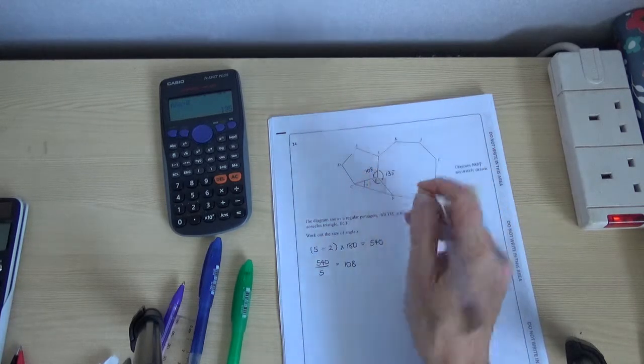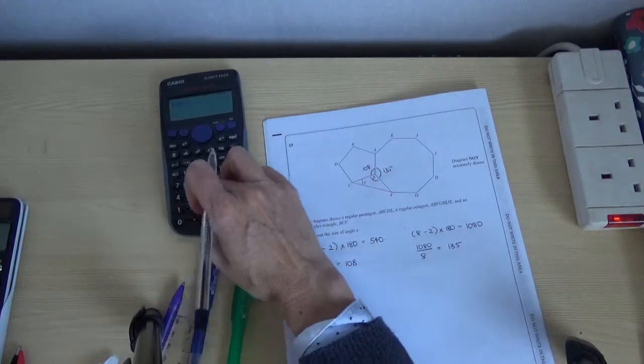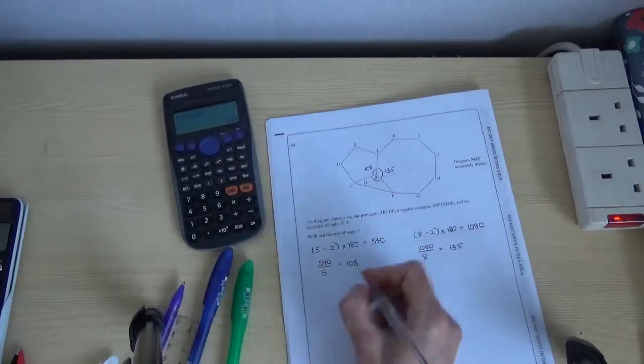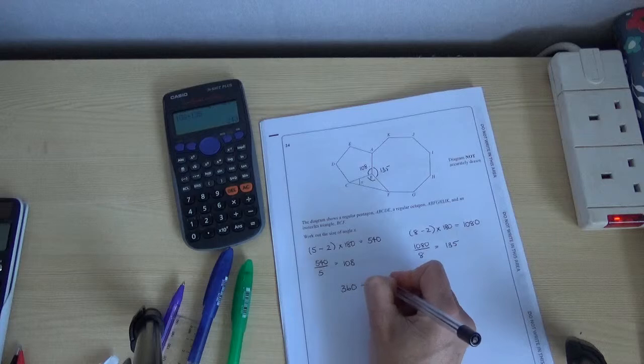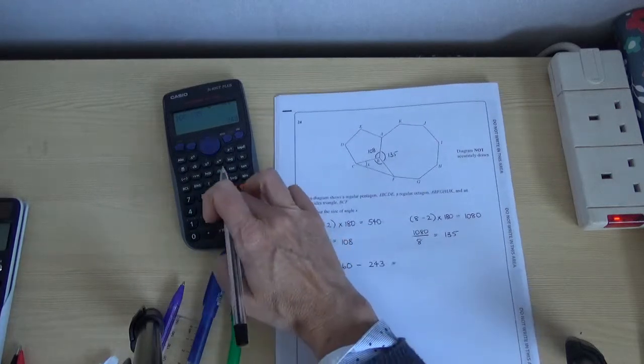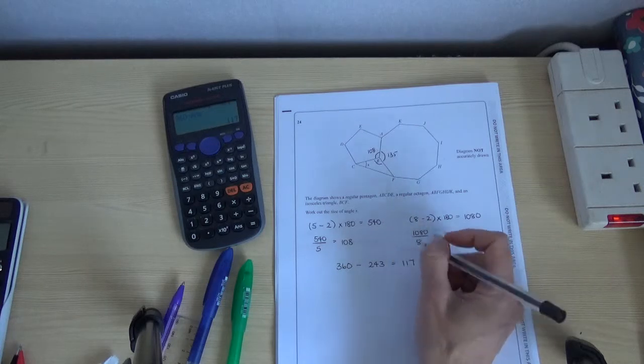So we can work out this angle that's left. So 108 plus 135 is 243. I've got a full circle, which is 360. Subtract that bit I know about, is 117.